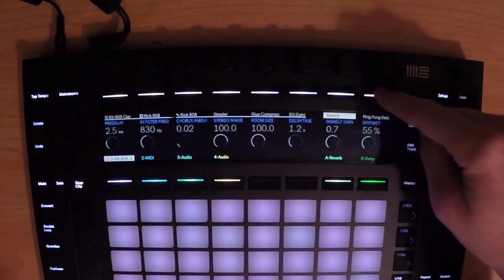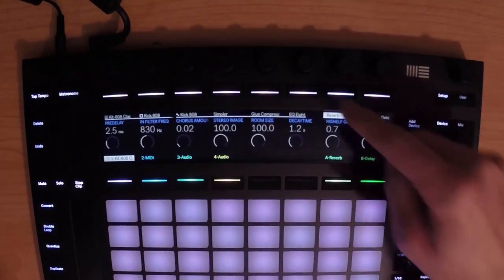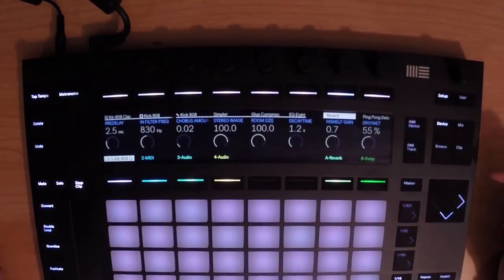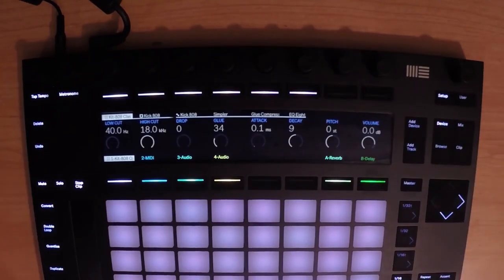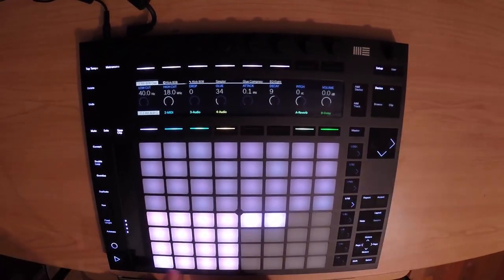And then I've got reverb and ping pong delay on the right hand side, and these are the ones that I just added using add device. Now I can just delete those very, very simply. If I hold down delete and just press reverb, then press ping pong delay, you can see that's got rid of those effects from the track, and now I can just play it without any effects.